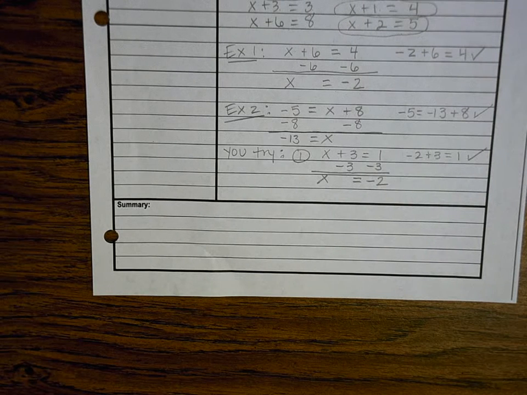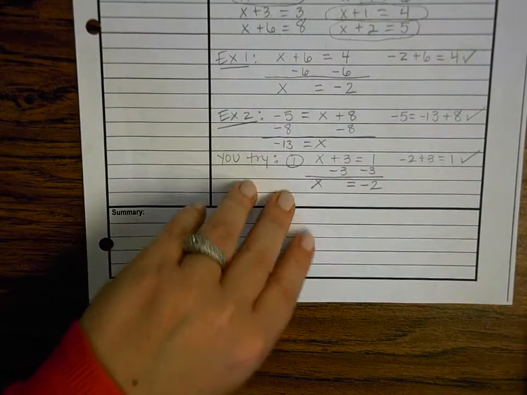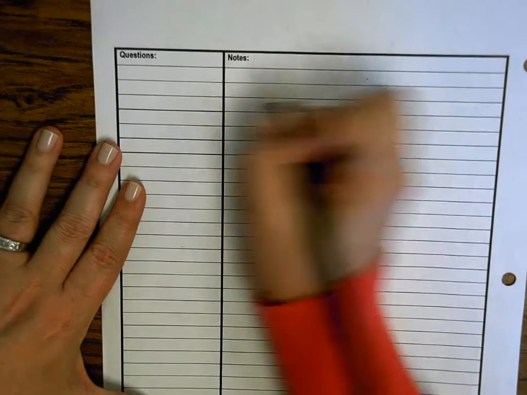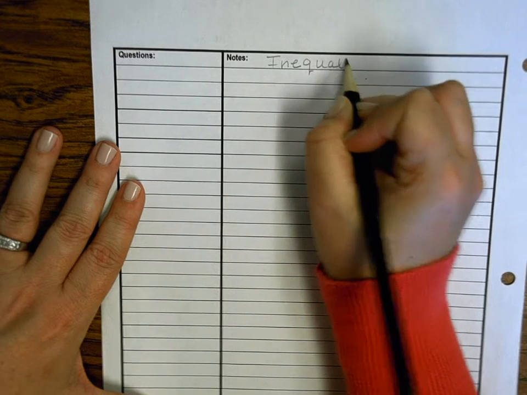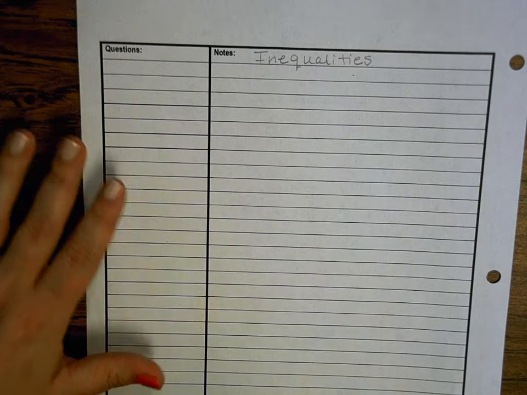Now we're going to look at the inequalities. So that was the second lesson I had you guys preview. Okay, so I'm going to flip my page over here. Now we had a bunch of symbols. We had like a little chart in the book. You guys remember? Okay, so at the top of this one, write inequalities. Inequalities means it's not exactly equal, okay? It's greater than, less than, or greater than or equal to, less than or equal to, but not exactly equal, right?